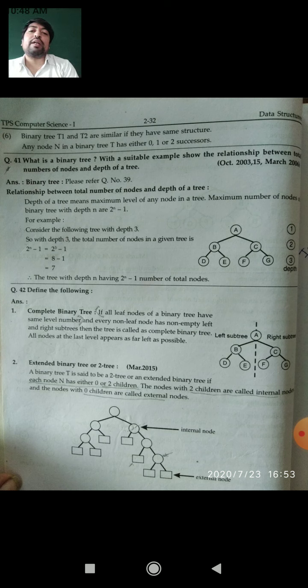For that, for the total number of nodes in the given tree, we got the formula 2 to the power n minus 1. What is the value of n? n is equal to 3, because the depth of the tree n is equal to 3. So 2 to the power 3 minus 1.